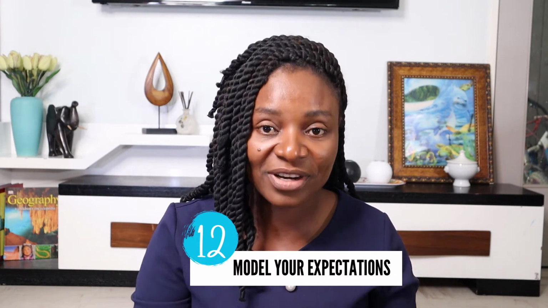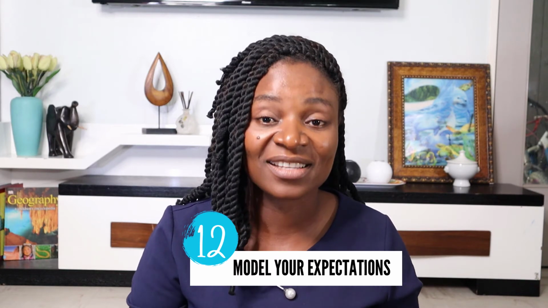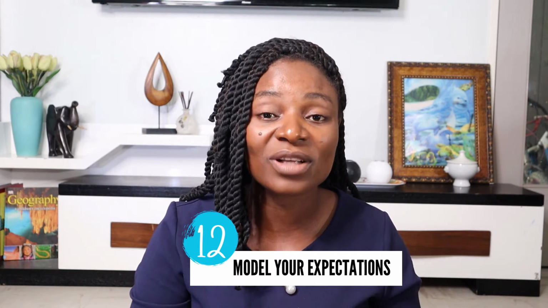Okay, so my 12th tip is for you to model your expectations. Please, guys, whatever you want the children to do, model it. Show them what you expect them to do. If not, they will go, I don't know what I'm expected to do here. Can you explain? And this will make you look incompetent. So model your expectations, especially when you are teaching lower elementary.